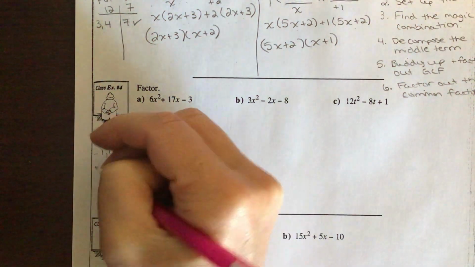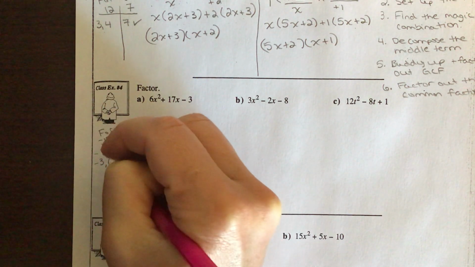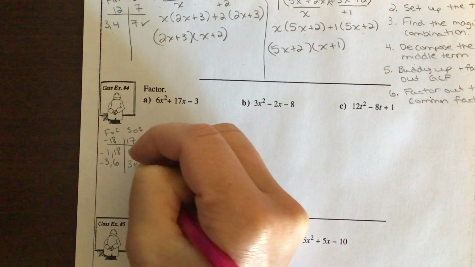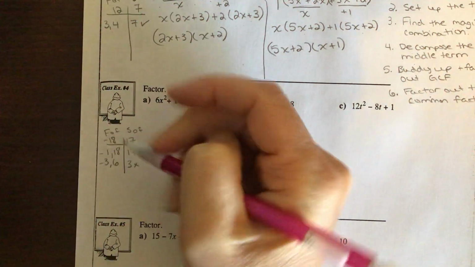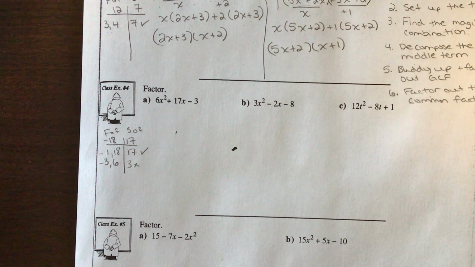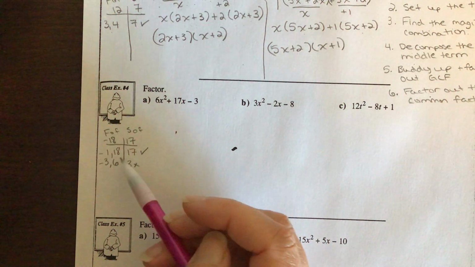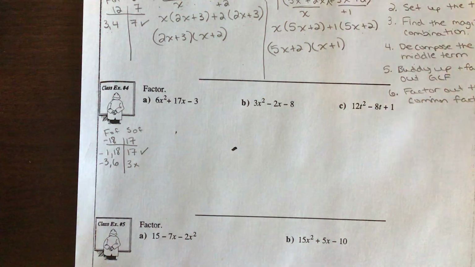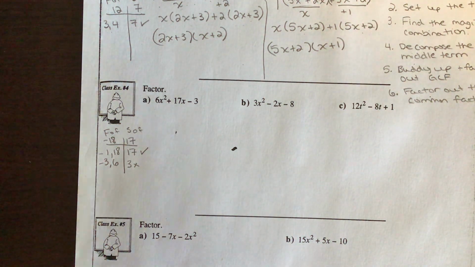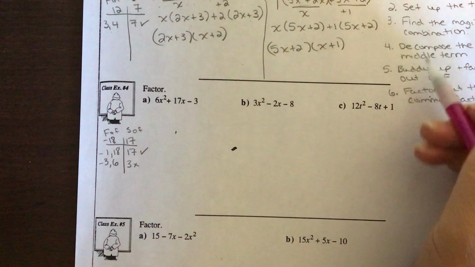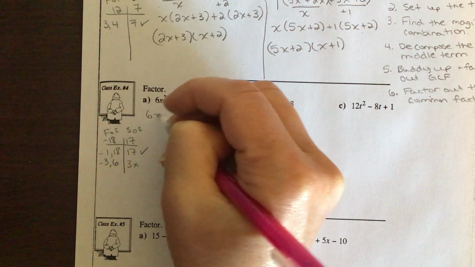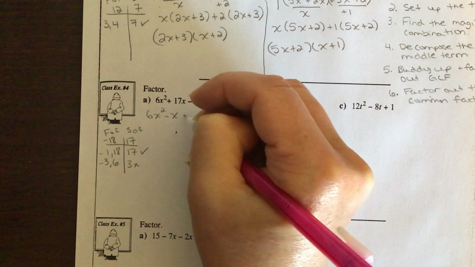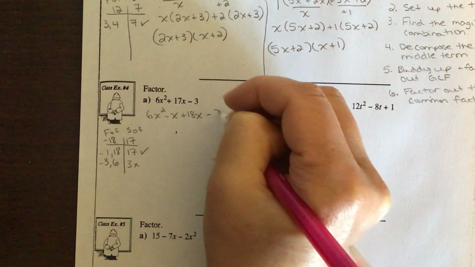So that's right. But for example, if we used negative 3 times 6, that would also have given us negative 18, but that would give us 3. Okay? So that's the reason I like the t-chart, is because it gives you a chance to check out different options. And I'm glad we're doing this example so that we are reminded to always consider the option of 1 times the number, or negative 1 times it. Okay, now we're going to decompose the middle term. So we've got 6x squared minus x plus 18x minus 3.